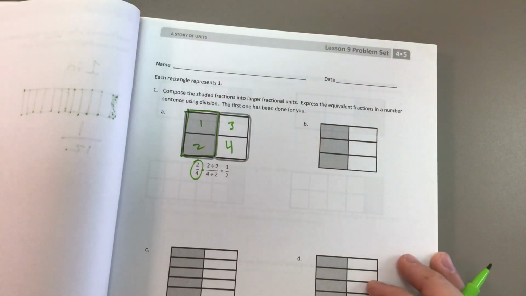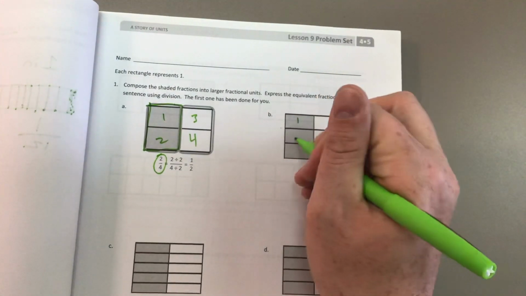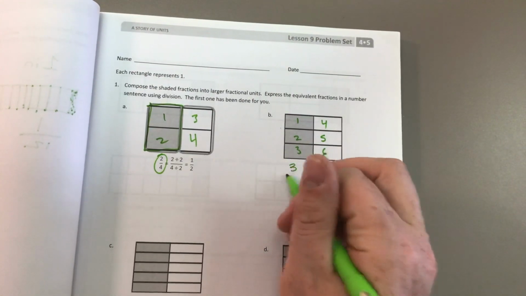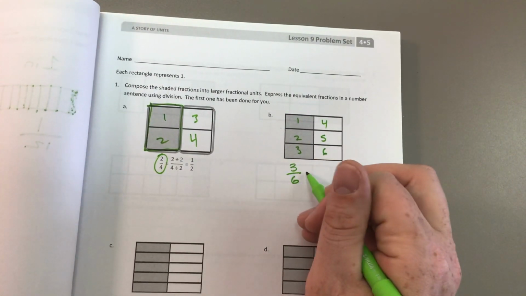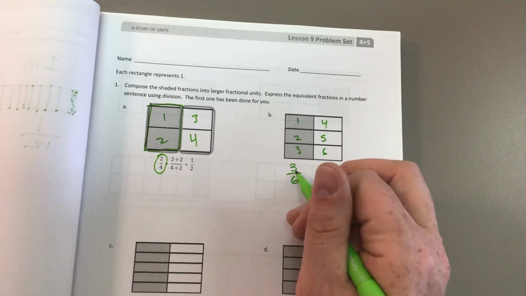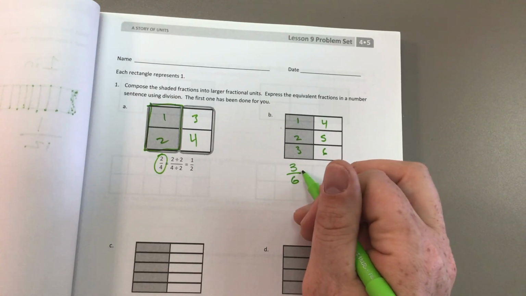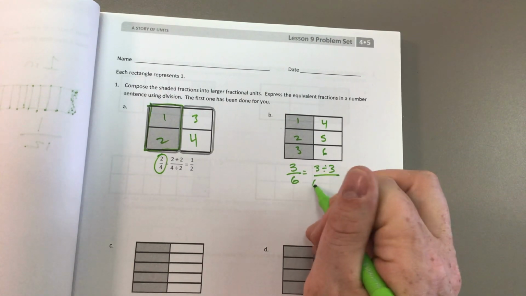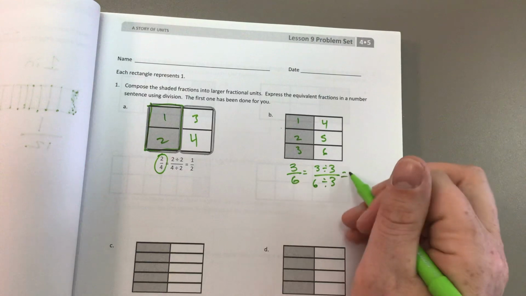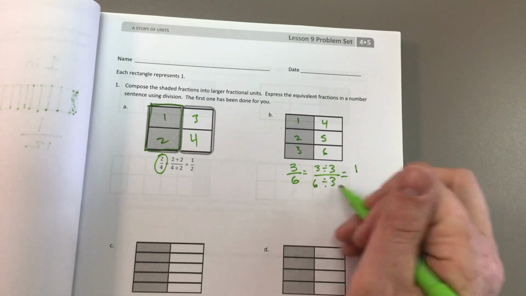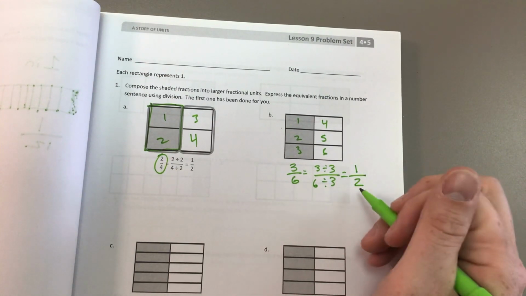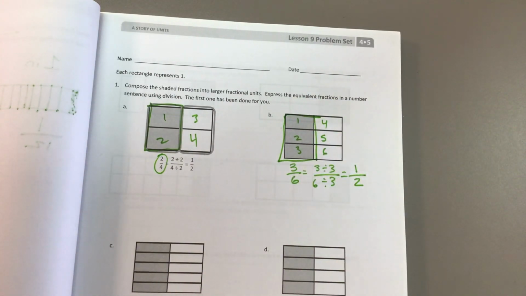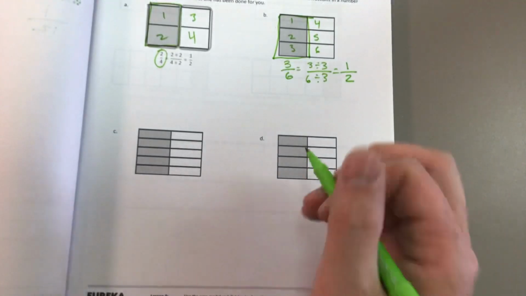telling me that 1/2 of our rectangle is shaded. And here we have 1, 2, 3, 4, 5, 6. So we have 3 out of 6 shaded, and I can recognize that there's a common factor of 3. So if I divide 3 by 3, but I also have to divide 6 by 3, I find that 3 divided by 3 is 1, and 6 divided by 3 is 2, which again represents 1 out of 2, or 1/2.